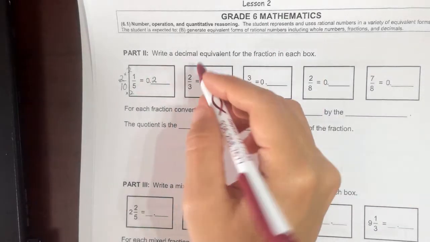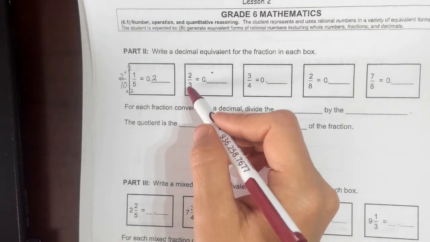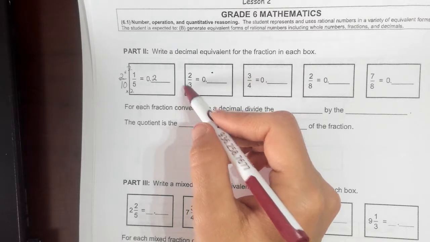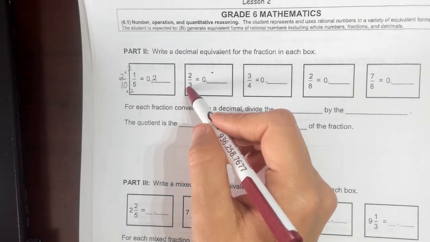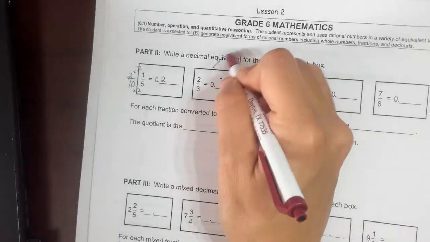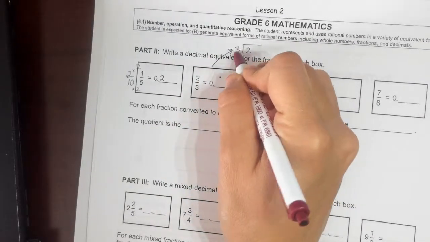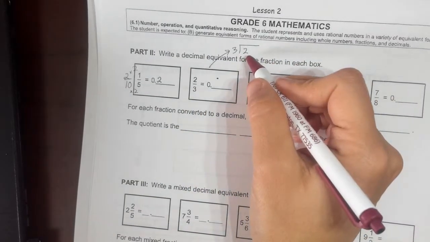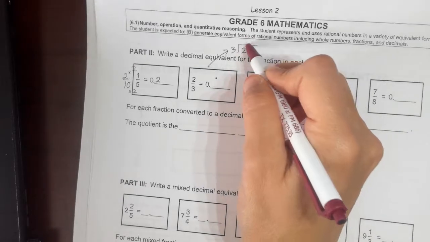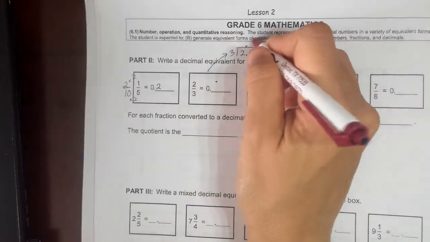Okay, so then 2/3, that 3 is not a factor of 10, so we're going to have to divide this. So let's go ahead and do that. The top number 2 is going to go in the box, the 3 is going to go on the outside. 3 doesn't go into 2, so I've got to add a decimal and a 0. 3 goes into 20 6 times.